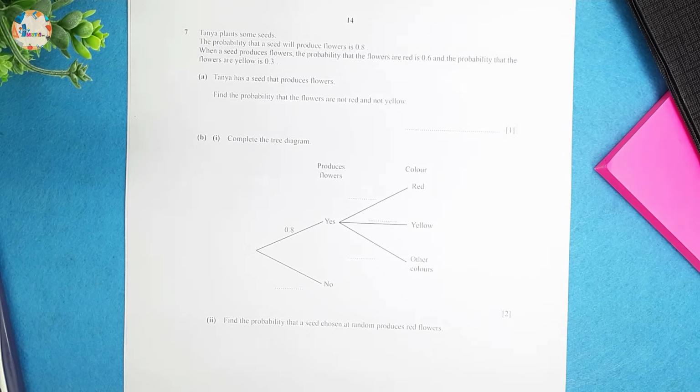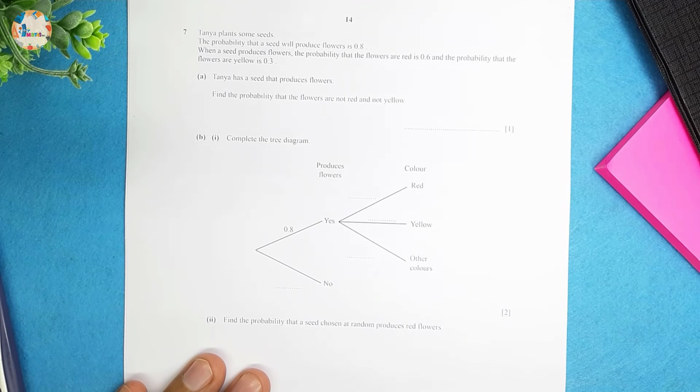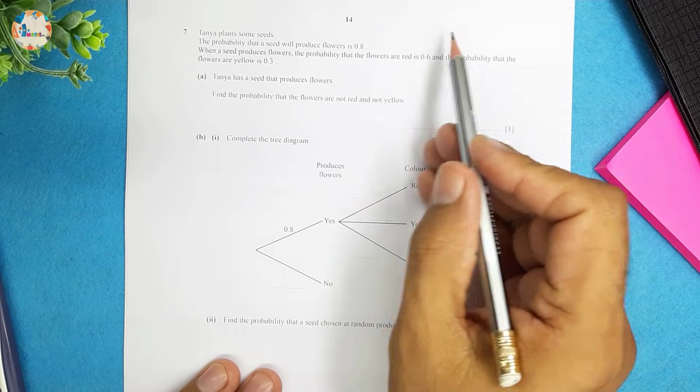Now question number 17 is probability. Tanya plants some seeds. The probability that a seed will produce flowers is 0.8.